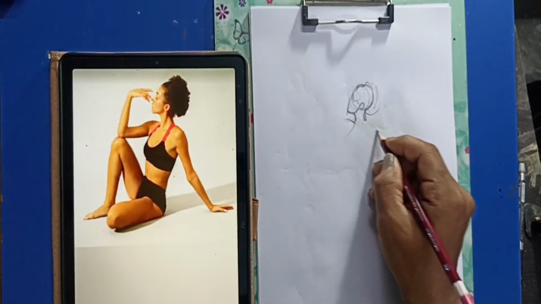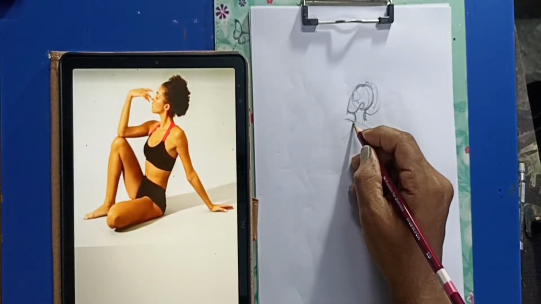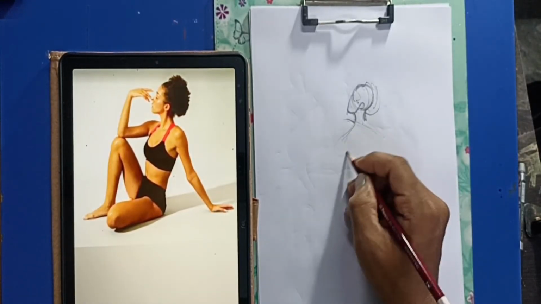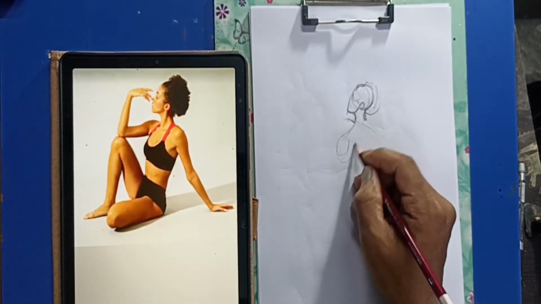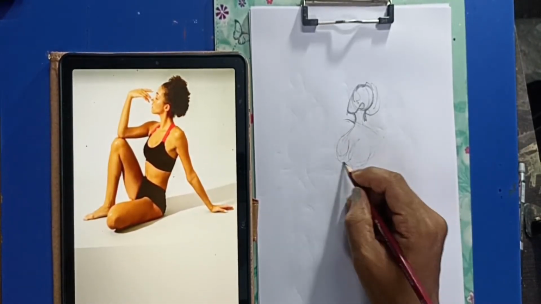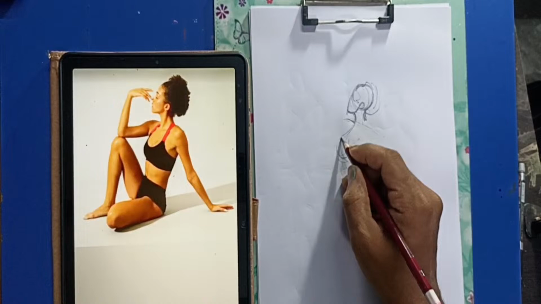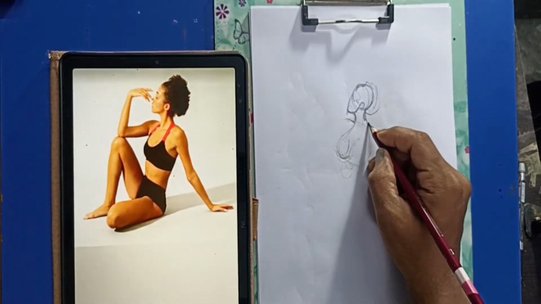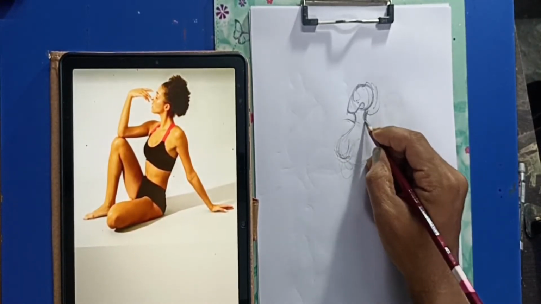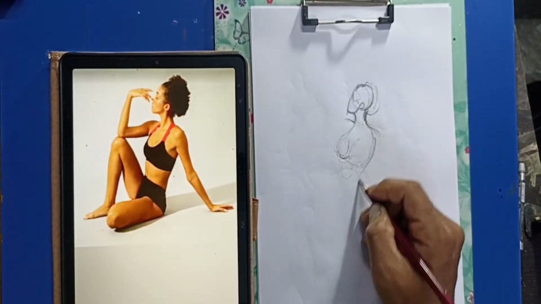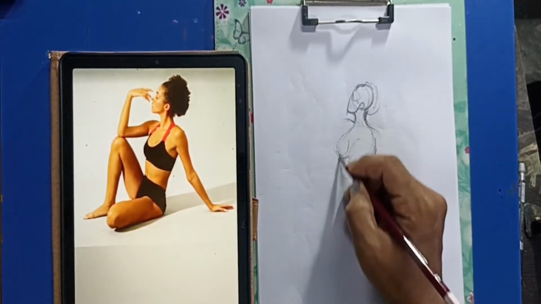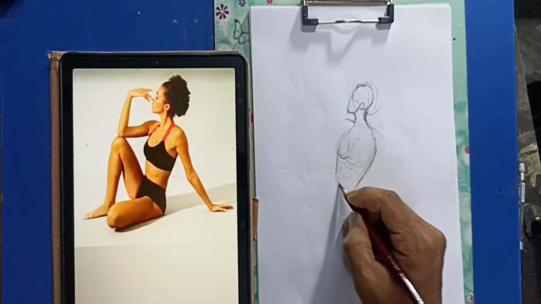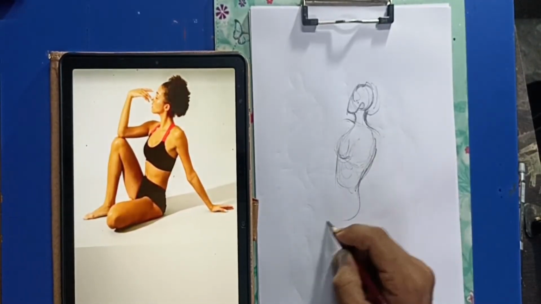The shoulder area. The breast area, the bust area, and the curve of the female body, something like this.